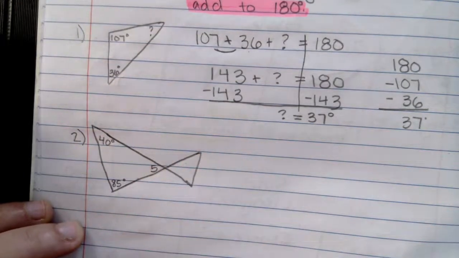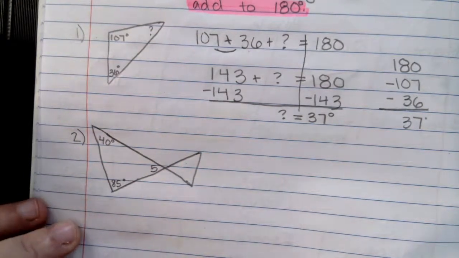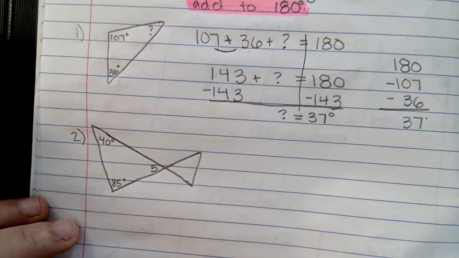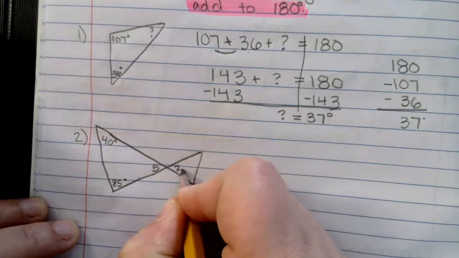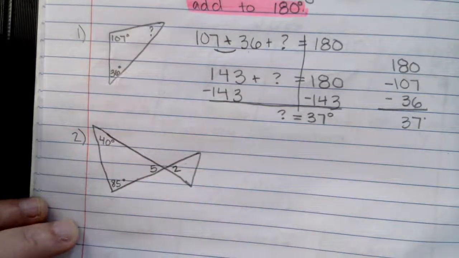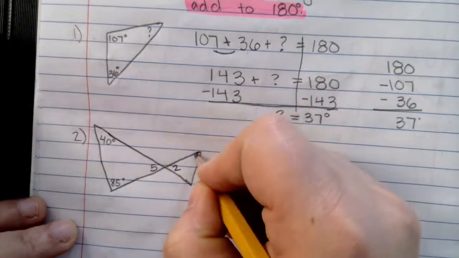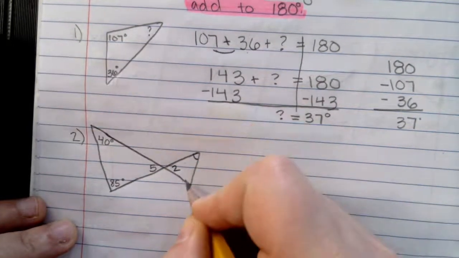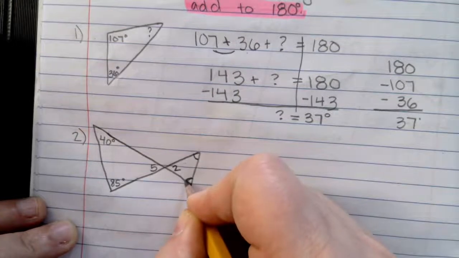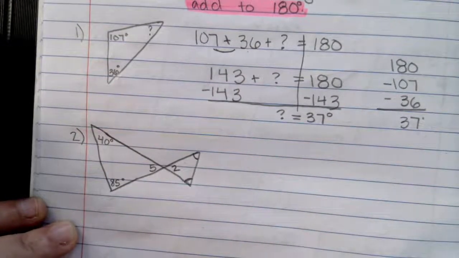Here is angle 2. And then with these other two angles, we are given that they're congruent to each other. So we're going to make those little congruent signs, those little arcs. And we'll label that 3 and 8, just for funsies.